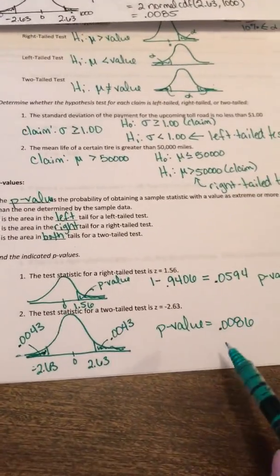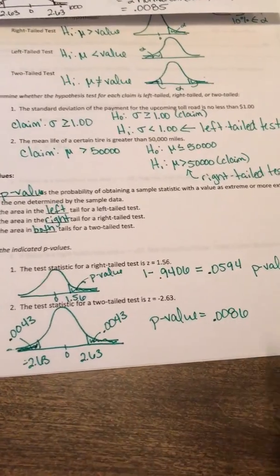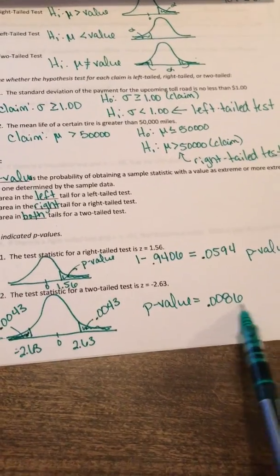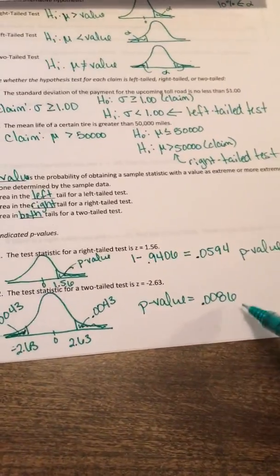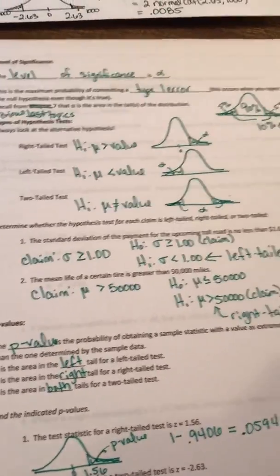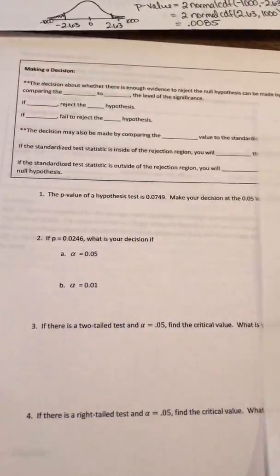And when you do these, if you use normal CDF on the calculator, that's fine. You can do 2 times the normal CDF on the calculator. Your last decimal may be off by 1, but like I've been saying over and over, if your last decimal is off by 1 because you use the calculator, that's not a big deal. So that is how you find p-values.